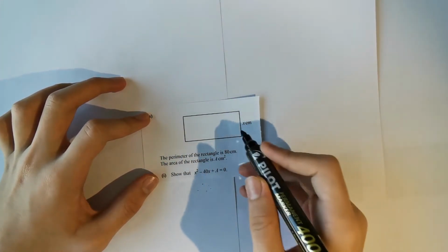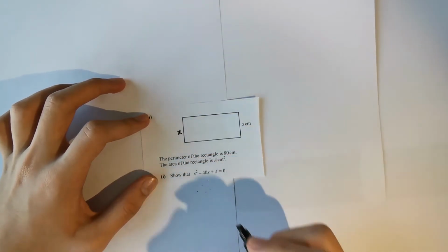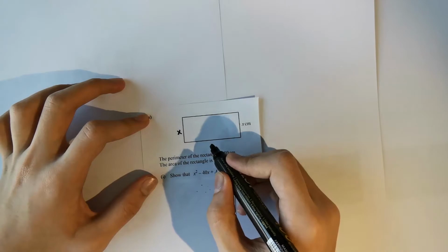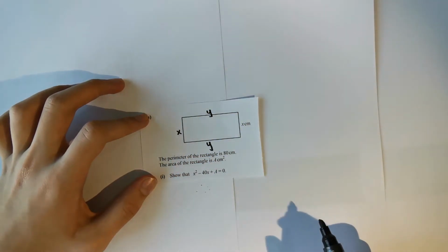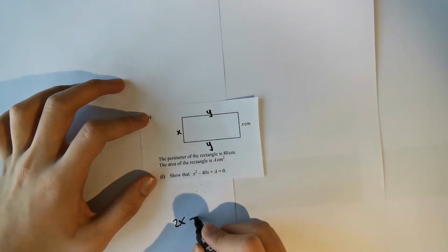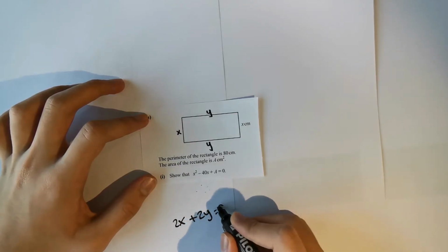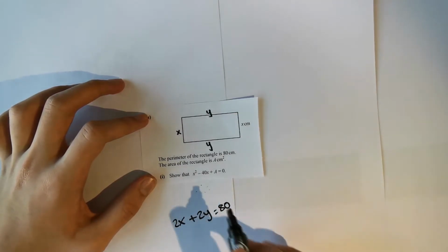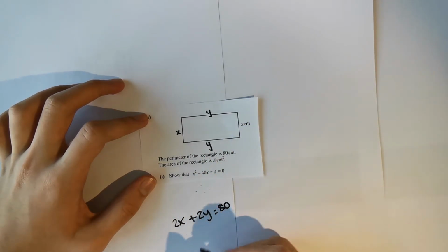So here this is x centimeters, so of course this would be x, and we can say this is y and this is y. So the perimeter of the rectangle would be 2x plus 2y, and it is equal to 80. The area of the rectangle is a centimeters squared, so the area is xy equals a.